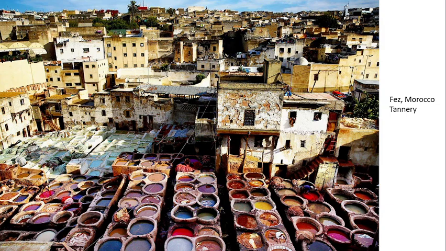Now, keeping with the ancient history of leather, this is a tannery. So once an animal has been skinned, the skin must be processed in vats of different chemicals and dyes to create a usable textile.